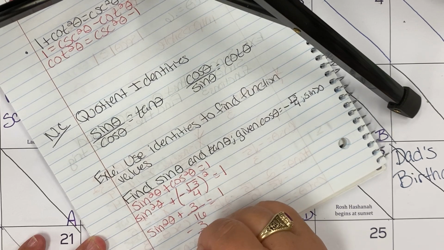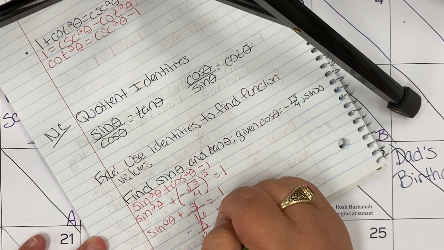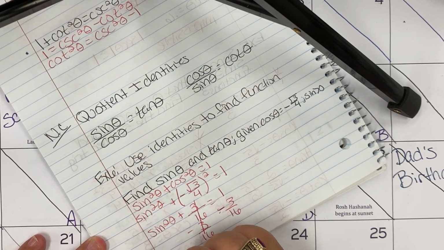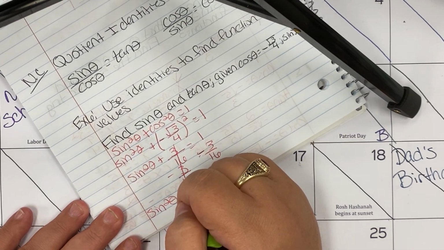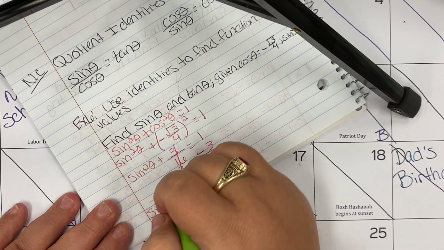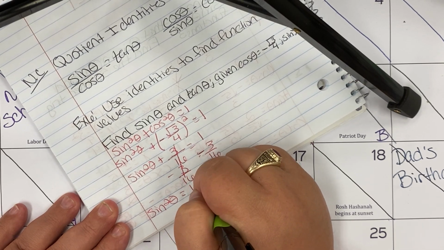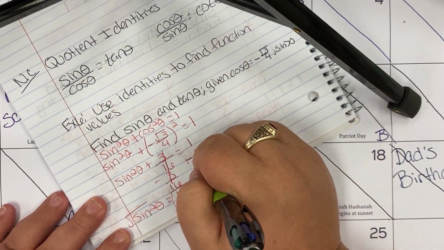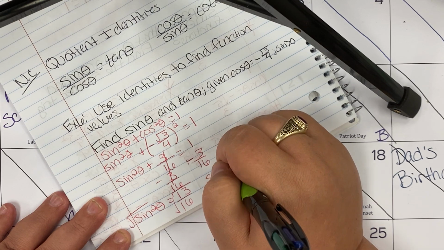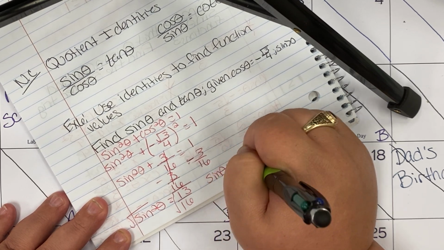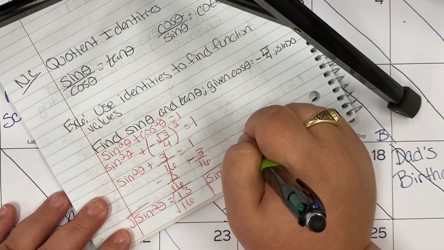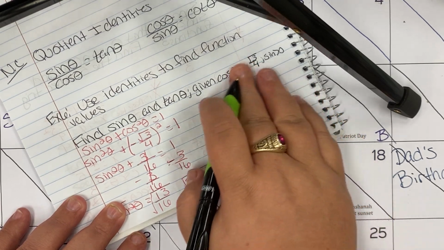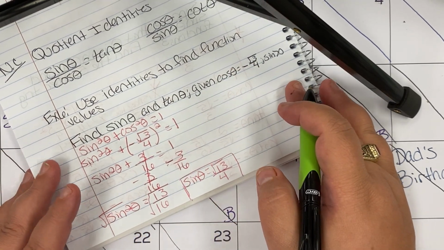I'm going to go ahead and solve, and I'm going to subtract. Sine squared theta is going to equal 13 over 16. Take the square root. And sine theta is going to equal the square root of 13 over 4. So now that I've found sine theta, I can use this information and this information to find tangent theta.